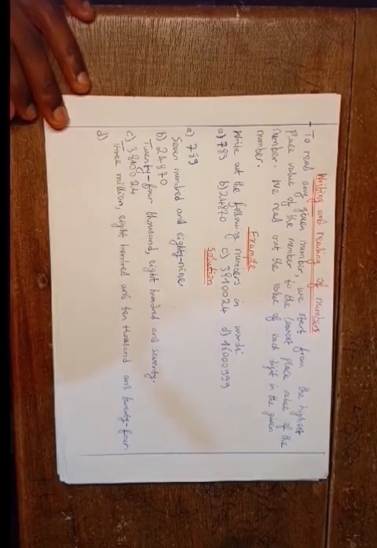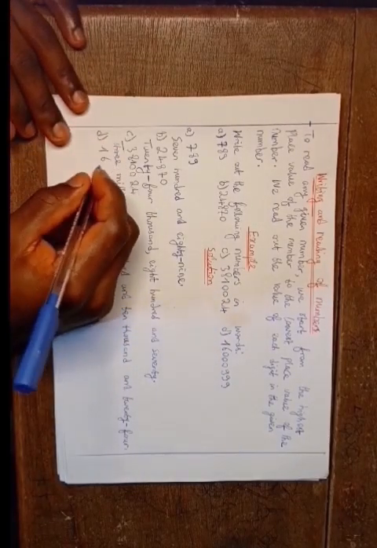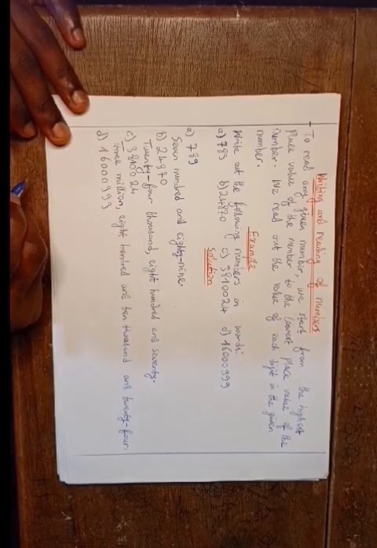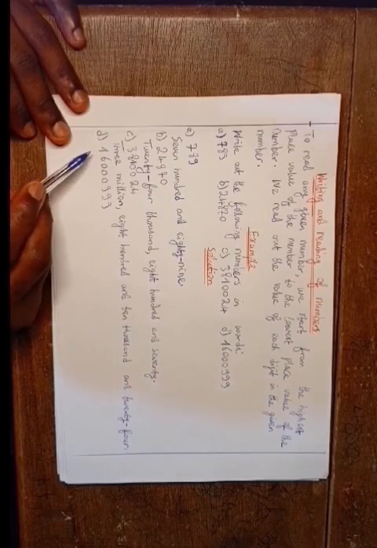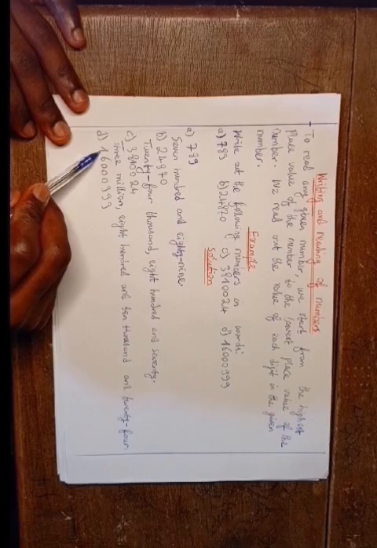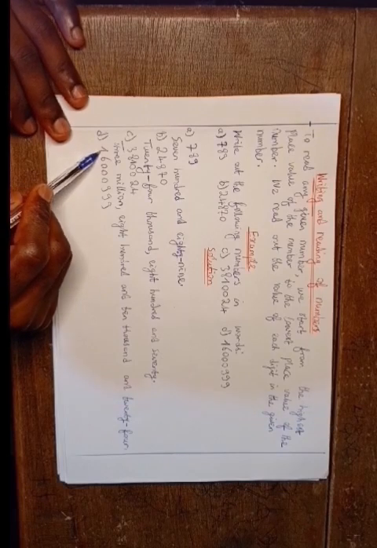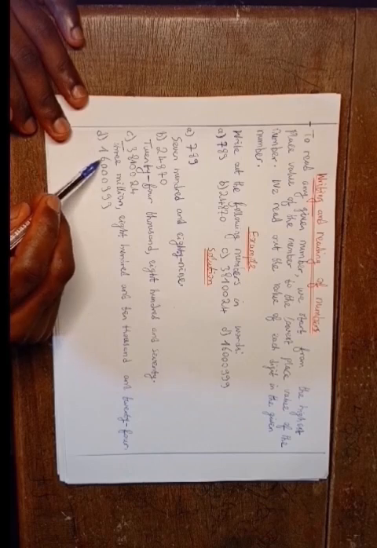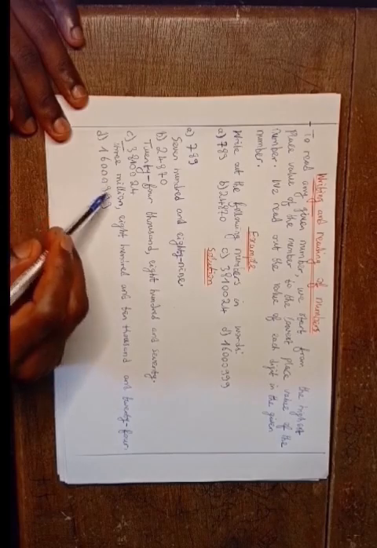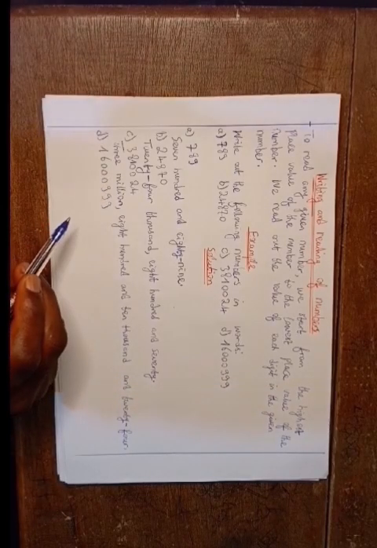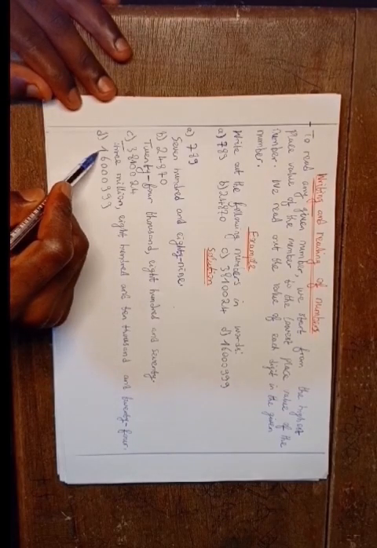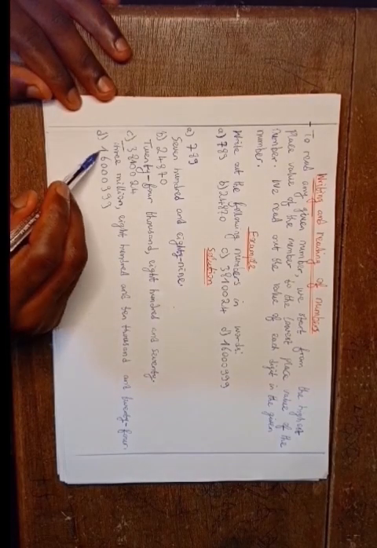Next, we go to D. We have this number 1, 6, 3 zeros, 3 nines. So we have to read out this number. First, we need to start by identifying the highest place value. So this is the highest place value. Next, we need to read out the value of this digit 1. So let's count the number of digits after the digit 1. We have 1, 2, 3, 4, 5, 6, 7. There are 7 of them. So we are going to talk of 10 million. 10 million is the value of the digit 1 here.